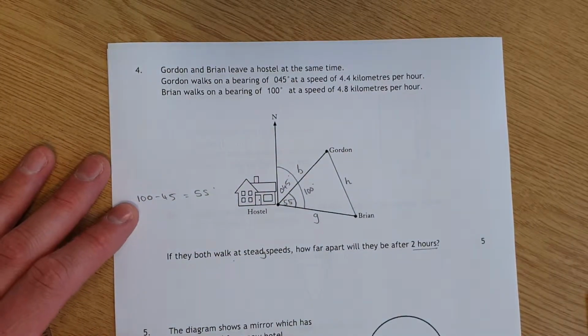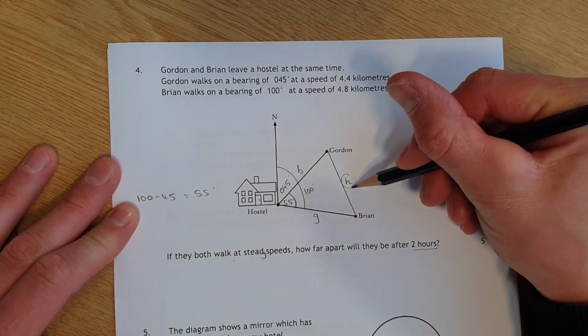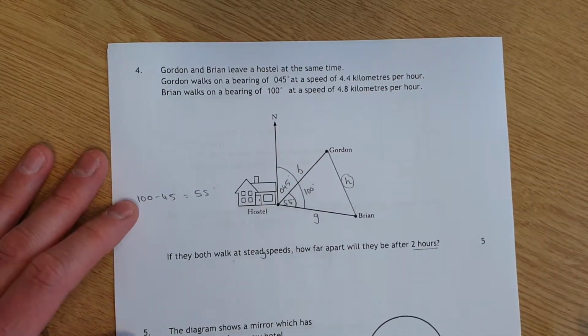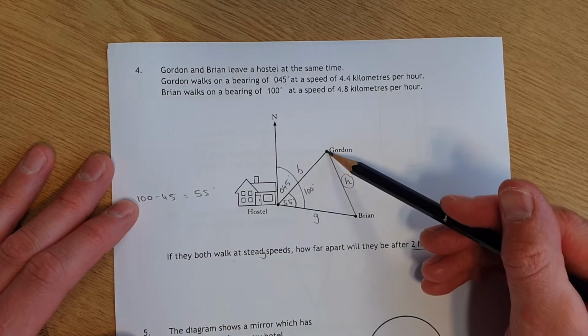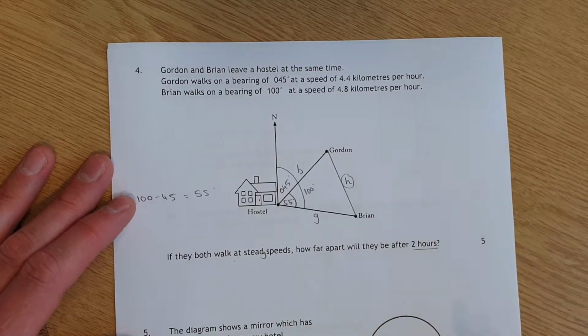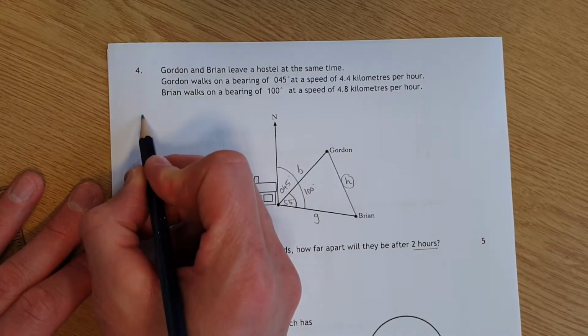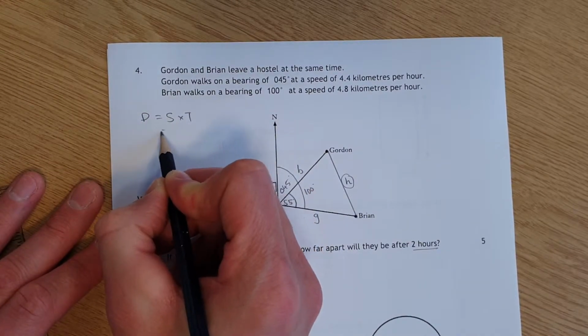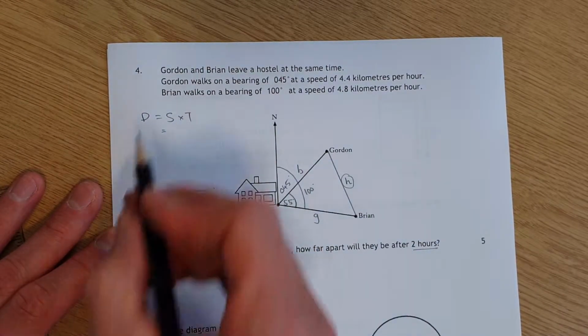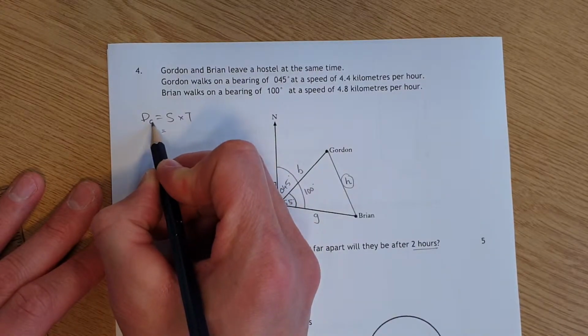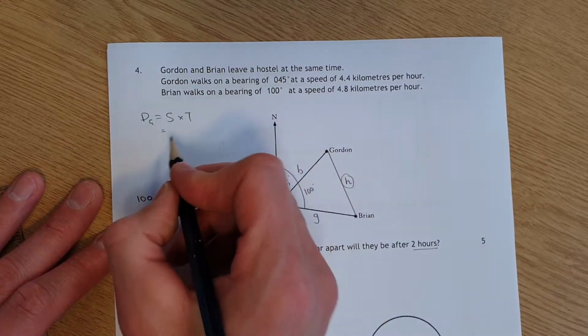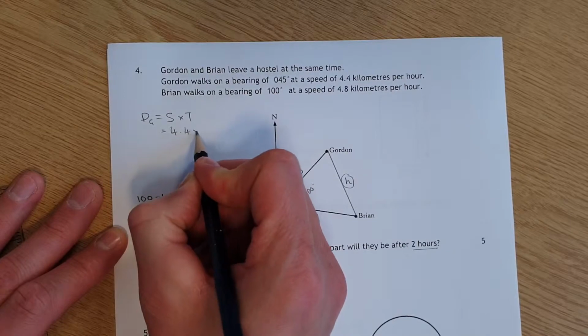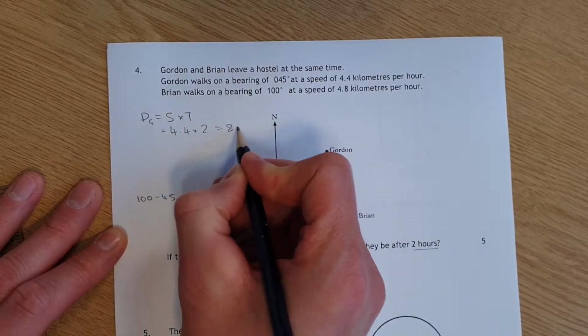Now, what we're trying to do is to work out how far apart they'll be. So this is what we're trying to figure out. We need to know the distance that Gordon has walked and the distance that Brian has walked. Now, we know that distance equals speed times time. We need to do this for both of them. So the distance for Gordon, his speed is 4.4 kilometers per hour, and that's for 2 hours, equals 8.8.